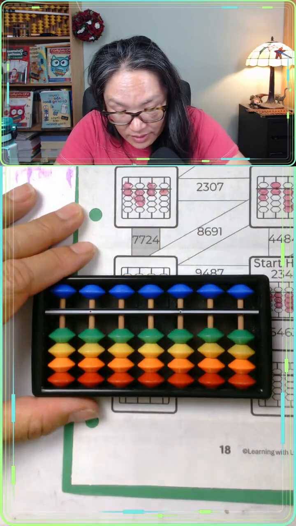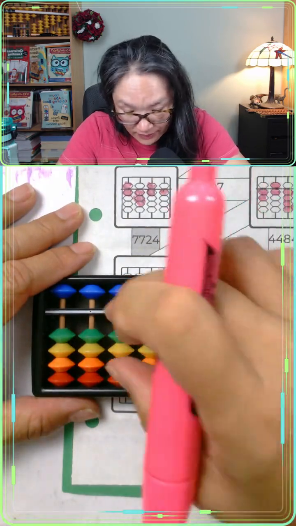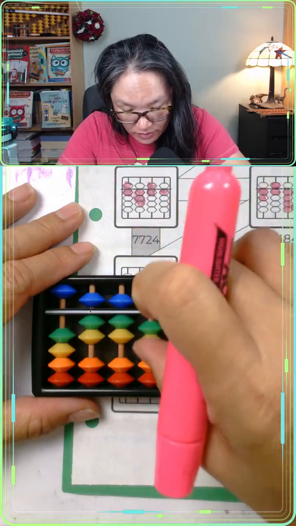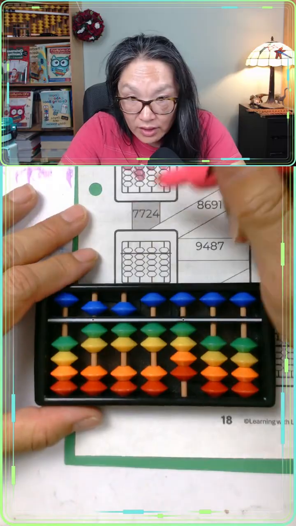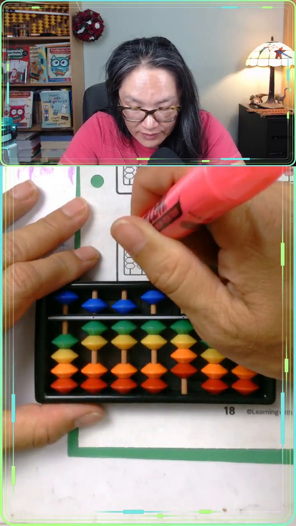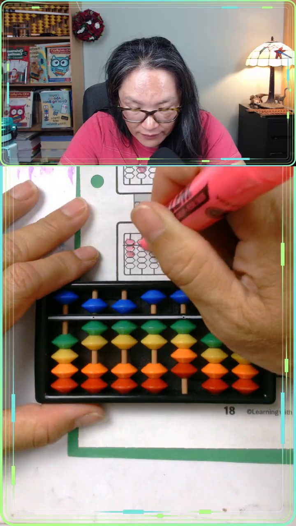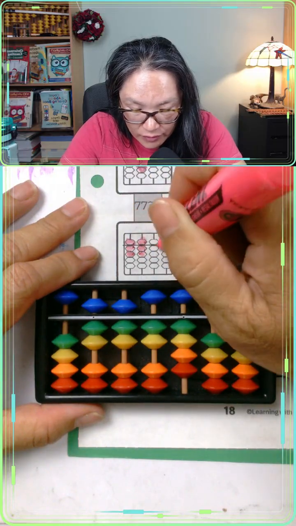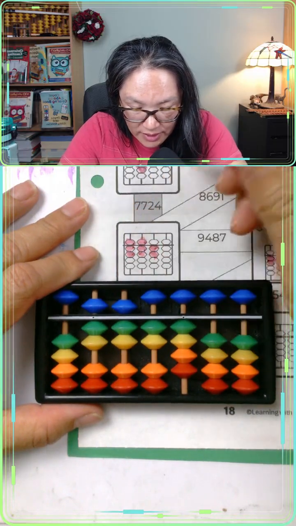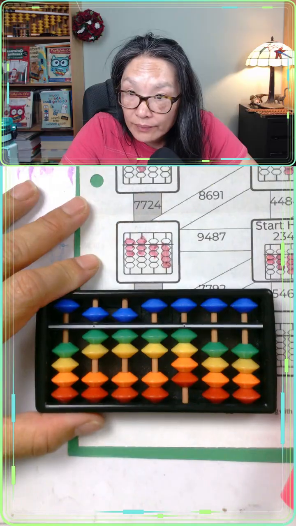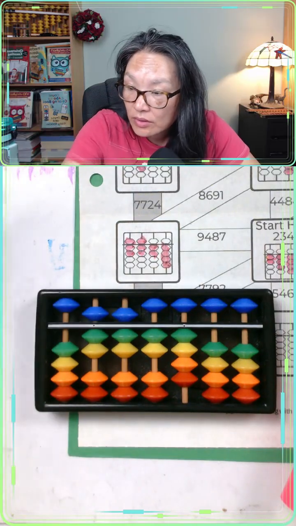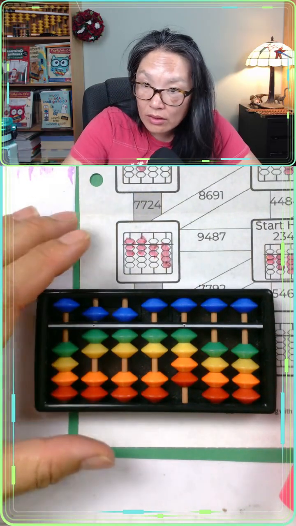So we have 7,724. I'm sorry, that's a 4. It's supposed to be a 4. So we can color in our abacus. We have 7, 5, 6, 7. We have it again, 5, 6, 7. We have 20. This is 20. And then this is 4. 1, 2, 3, 4. There we go. 7,724.